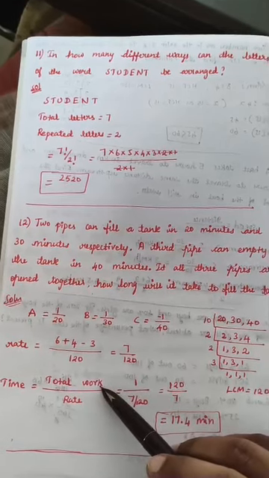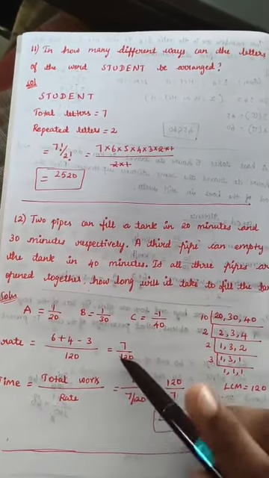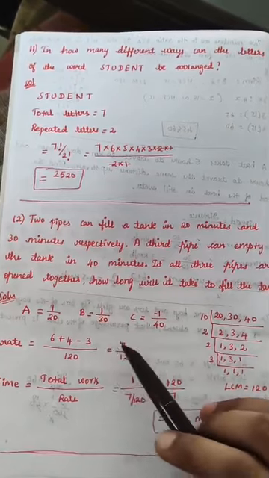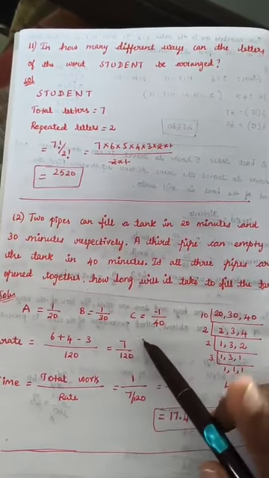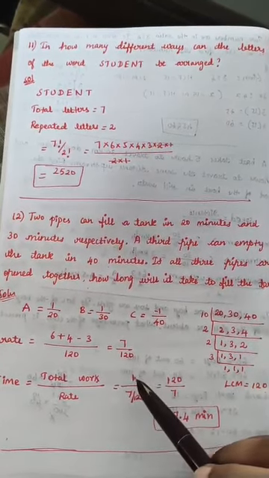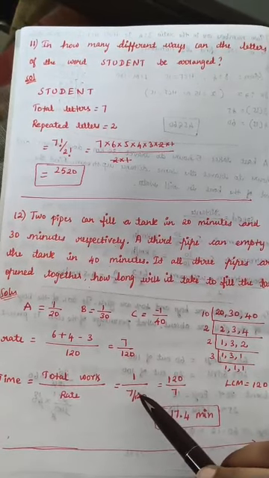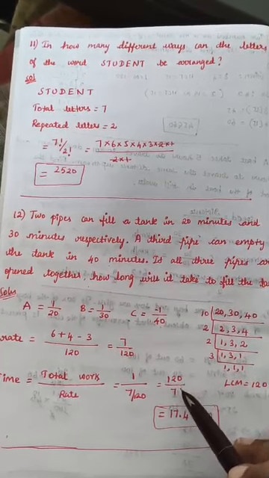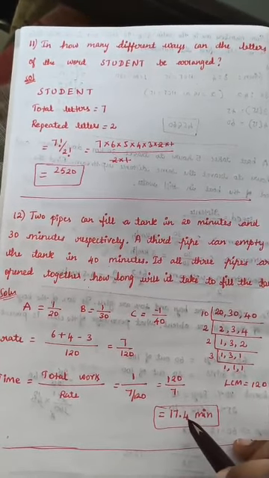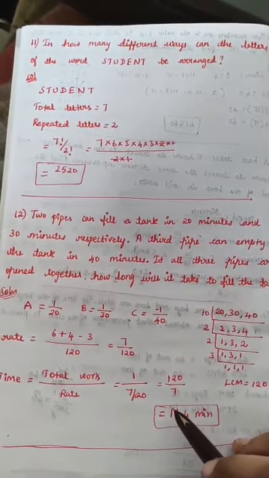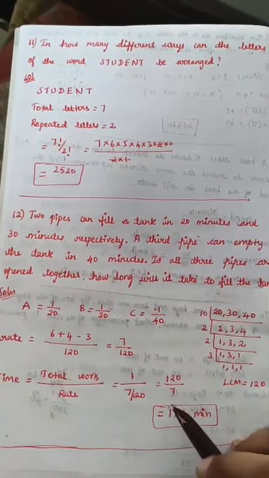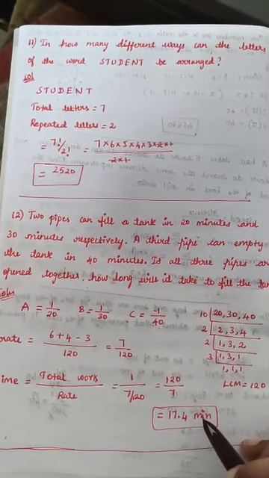Total work is one tank. All three are contributing to the same tank. So, let's take 1 as the total work. So, 1 divided by 7 by 120. If we solve this, we will get 120 by 7, which is 17.14. So, if we open all the pipes together, it will take about 17.14 minutes to fill the tank.